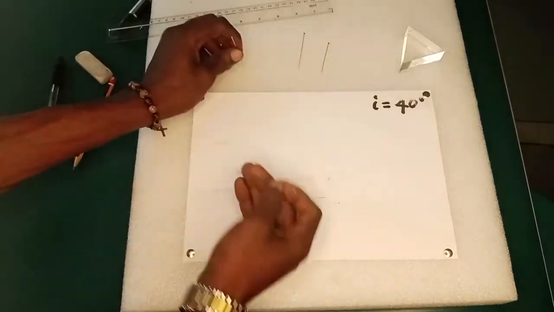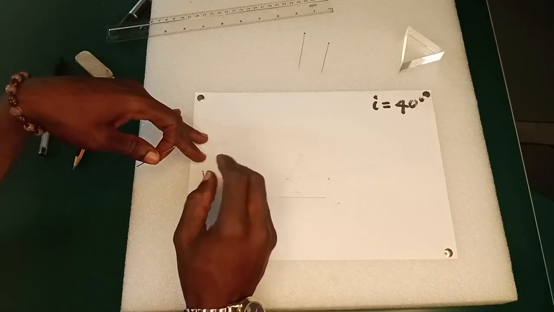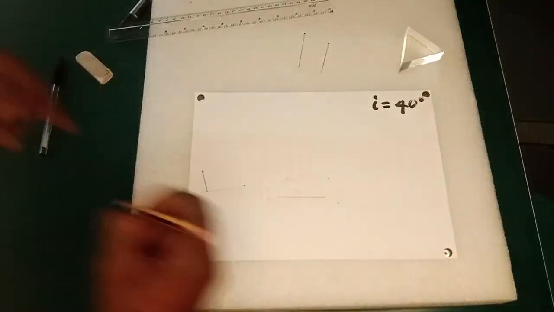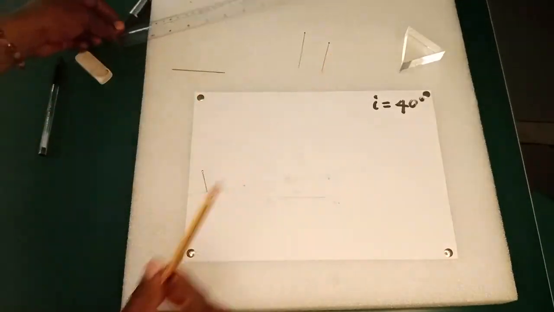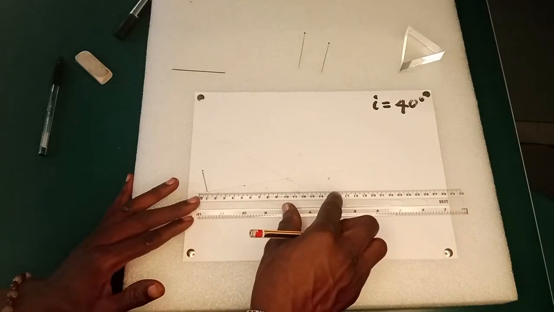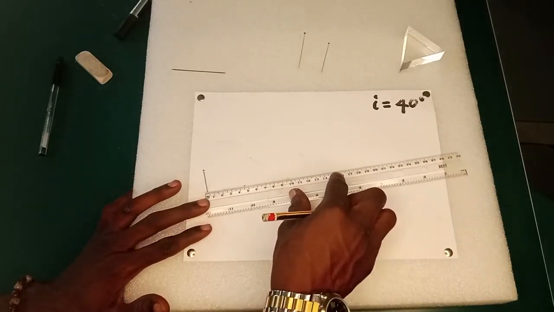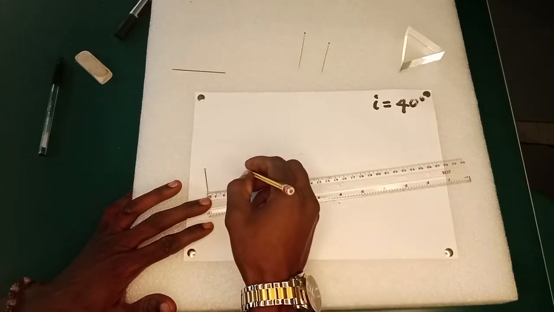Now, this is supposed to be our incident ray, which is optical pin 1. Label it pin 1. Then I told you in the other video that the distance between pin 1 and pin 2 should be 4 cm. And I'm going to do exactly that here. So this is 4 cm.